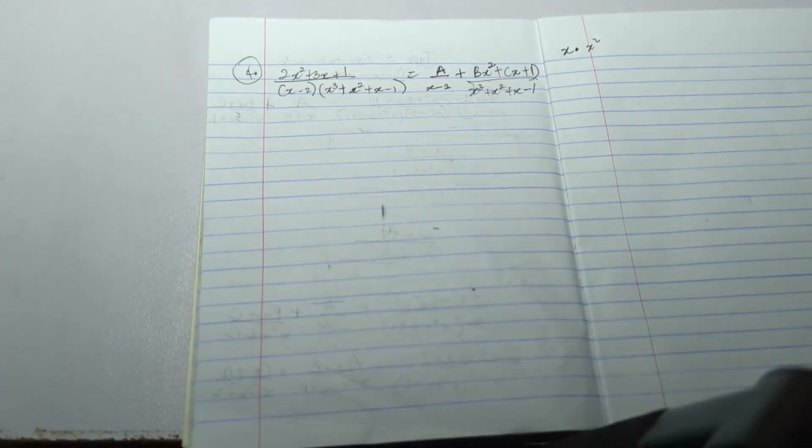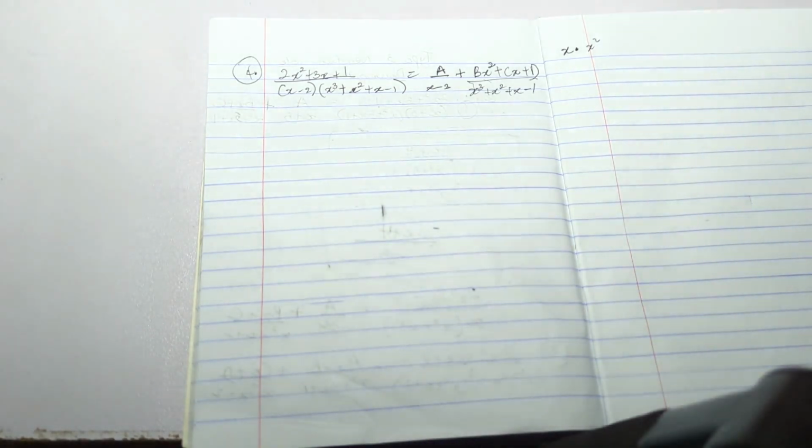Well, that's it for now. We will solve some questions with this partial fraction step in the next video, starting from the next video. And that's it. I hope you understand what I just explained.